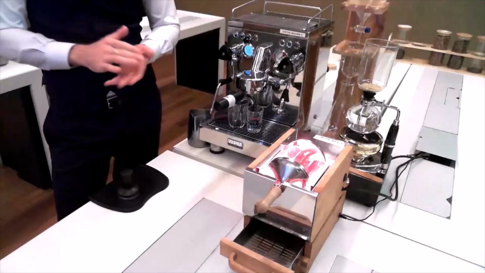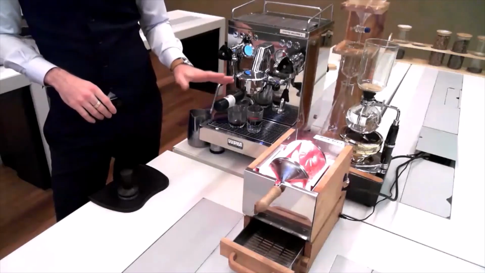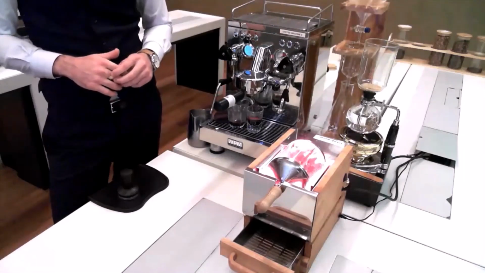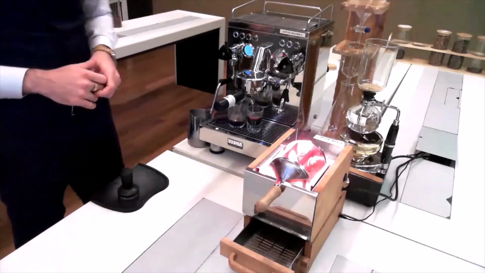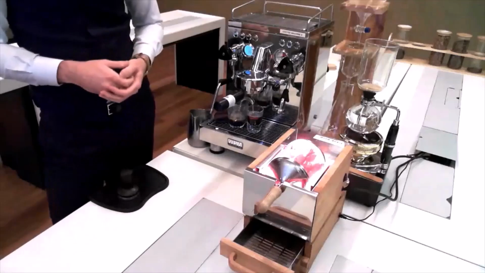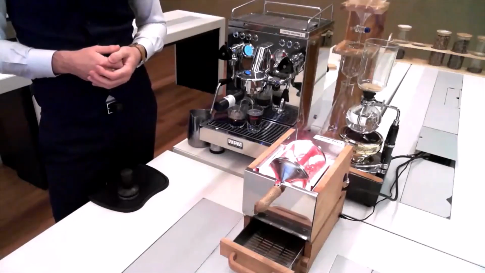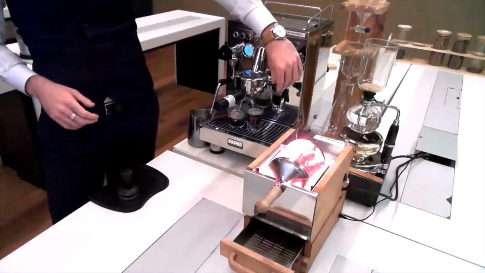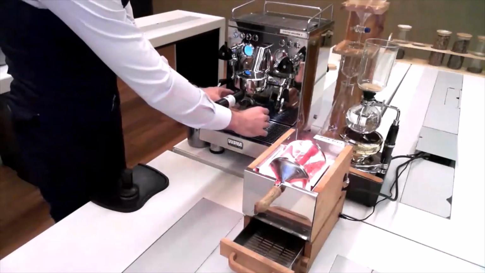What I'm doing is I'm counting, and if I have ground this properly, it should take about 20 seconds to get roughly 30 ml from either side. If it comes out too quickly, then I can change my grind size to a little bit smaller. If it comes out too slow, do the reverse. So I'm just going to stop it there, a little bit under.